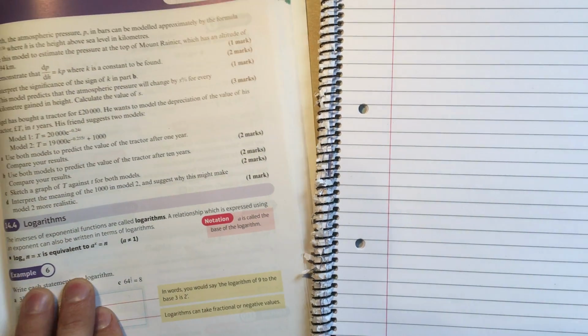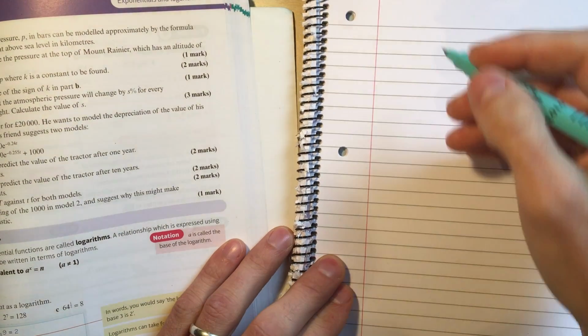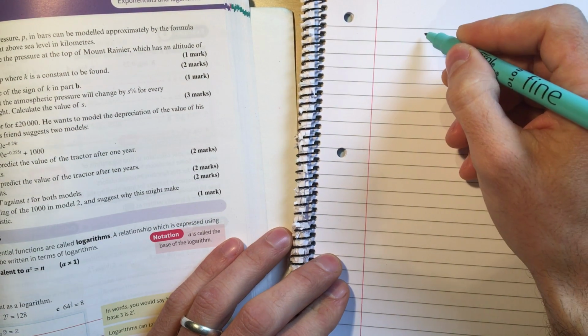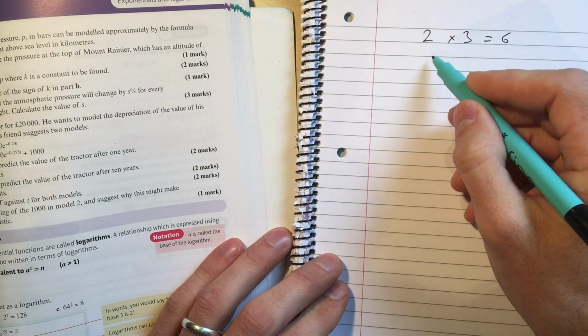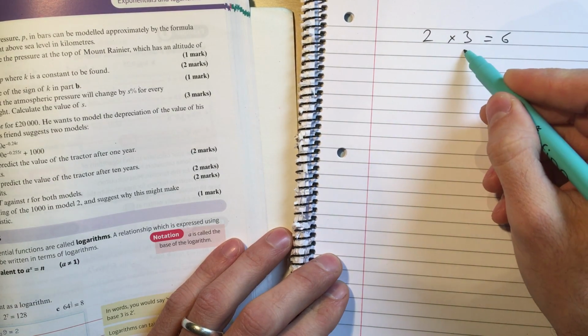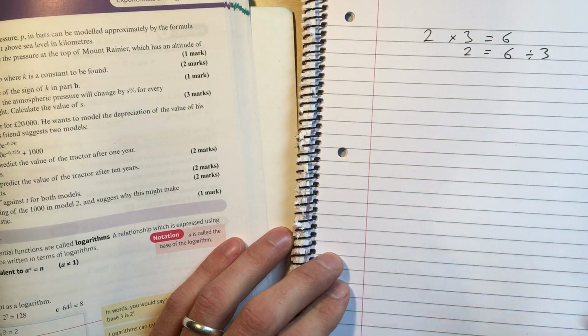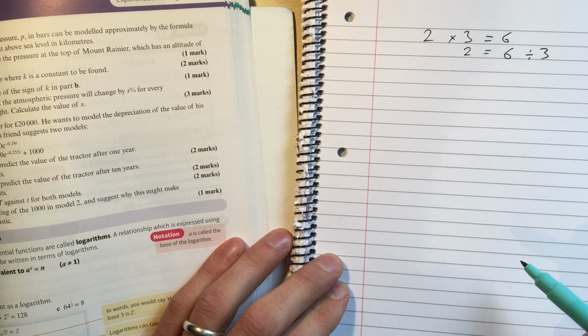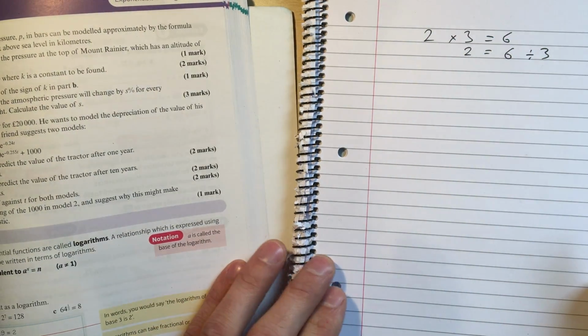In section 14.4, we are introducing the idea of a logarithm, and it works something like this. If we take something like 2 times 3 equals 6, well, we also know that that is the same statement as 2 equals 6 divided by 3, okay? Because multiplication and division are inverse operations, so we can rewrite this statement as this statement. Those two mean exactly the same thing.